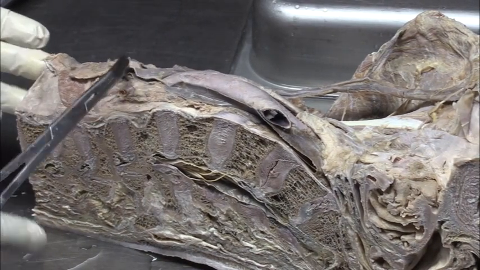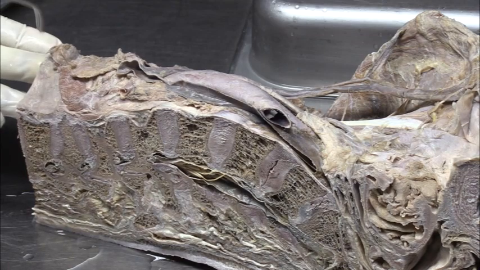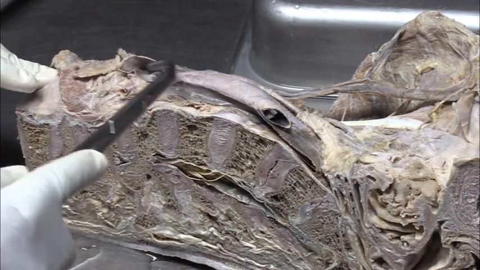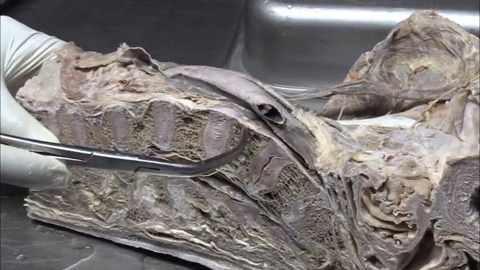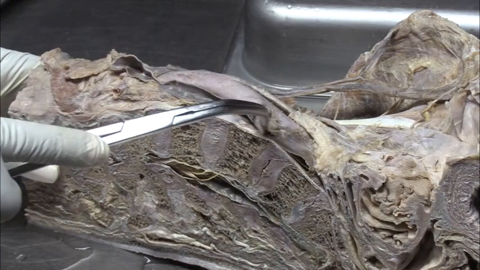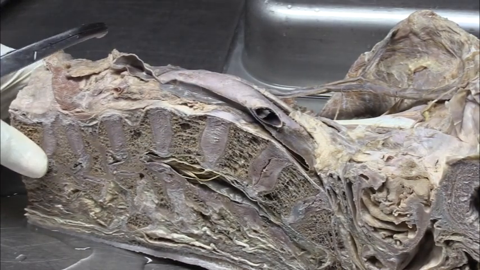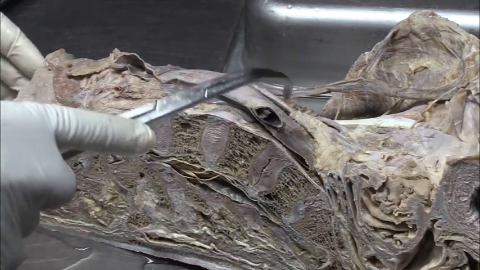Now, this abdominal aorta is going to start in the vicinity of about the 12th thoracic vertebra, and then it is going to go right down, and at about the level of L4, which is right here, you can see that it is divided. That is the official point of division of the aorta, L4.